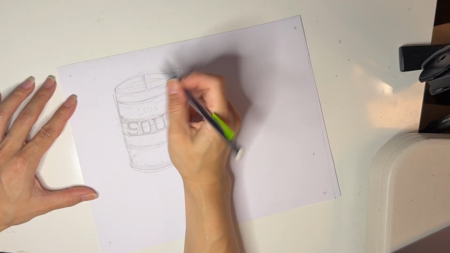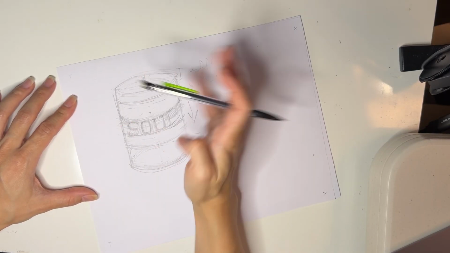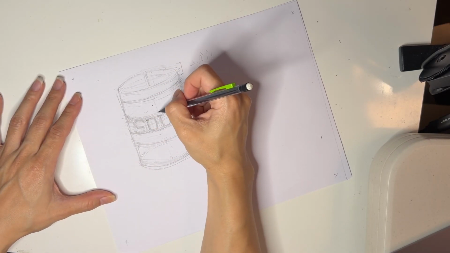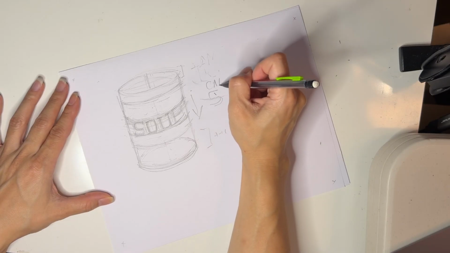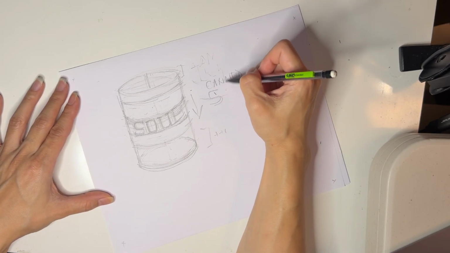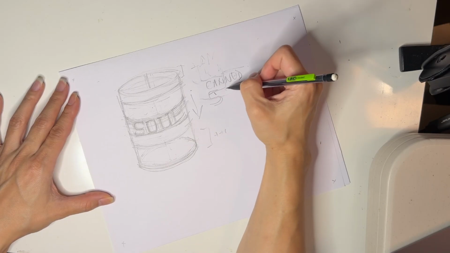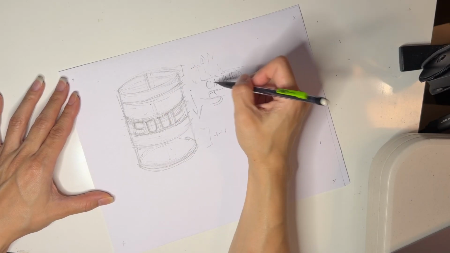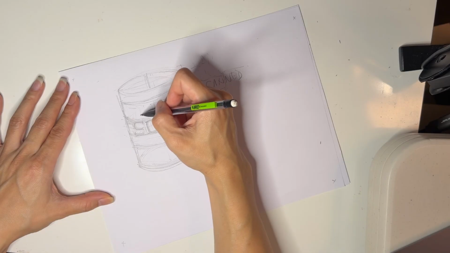Serifs, that's it. So let's see. If I were going to say canned, and if you think about the word canned, it helps to write it out here and think about there's half of it here and there's half of it here. So it's going to be like this. Sometimes it even helps to draw it backwards.